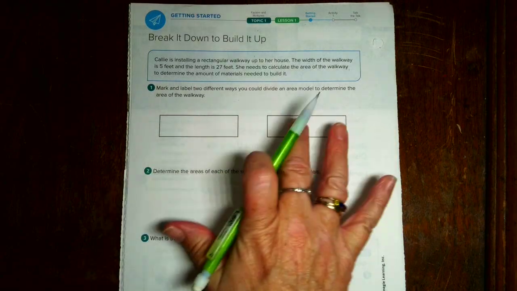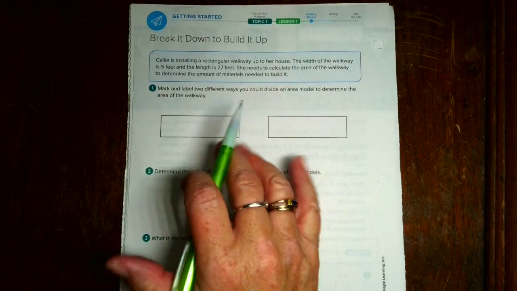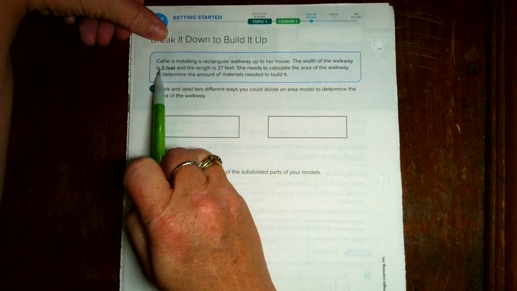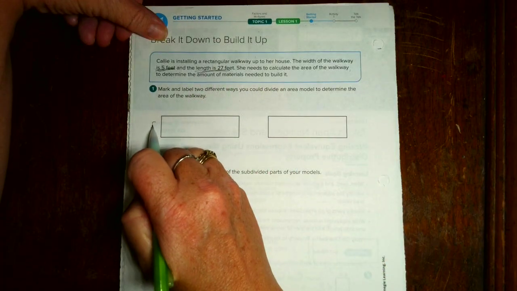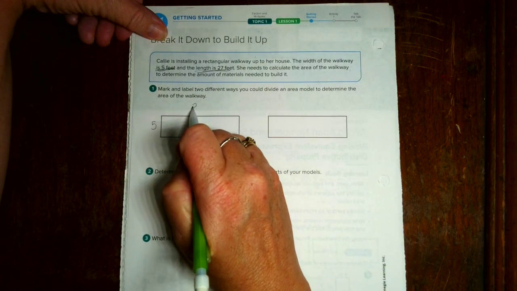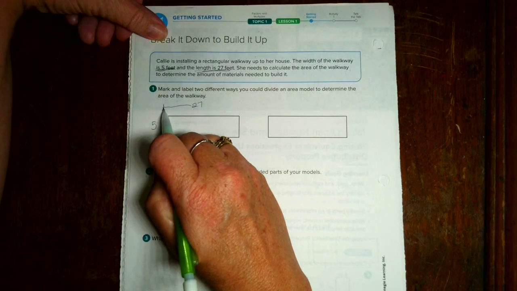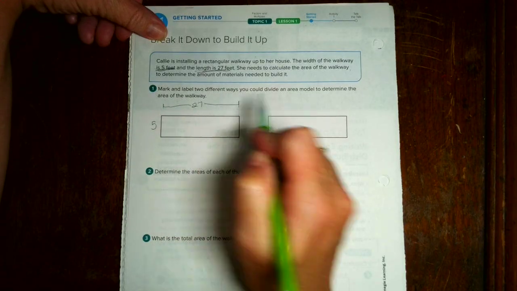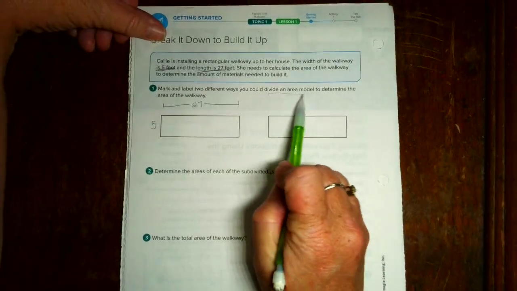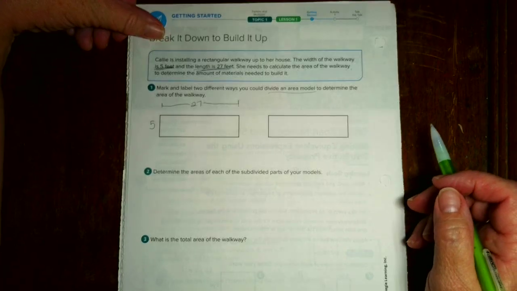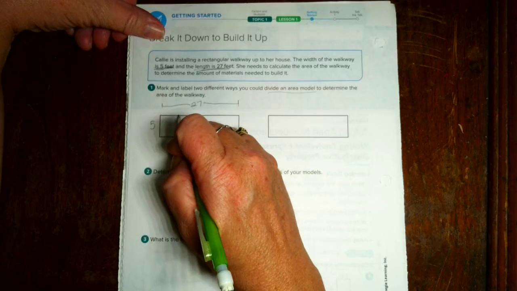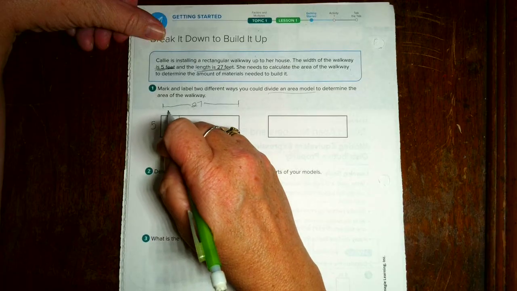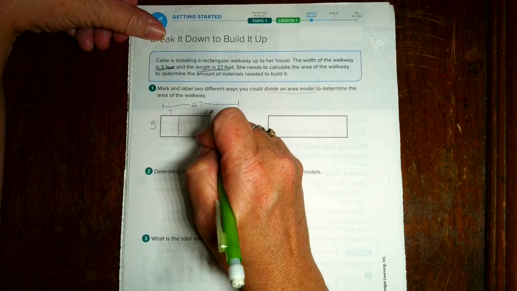So 2 different ways we have to figure out the area. We know that it has a width of 5 feet and a length of 27. So we know this is 5, and this whole thing from here to here is 27. But they want us to divide it up so that we have a bit of an area model. So when I see 27, I immediately think 7 and 20.